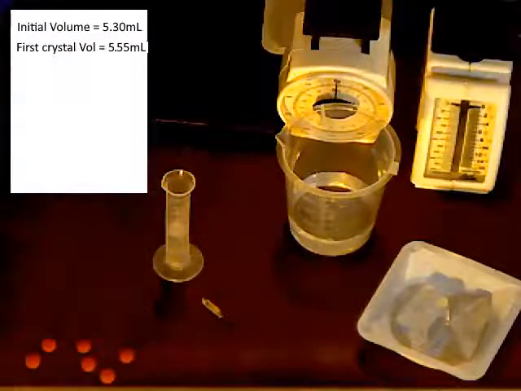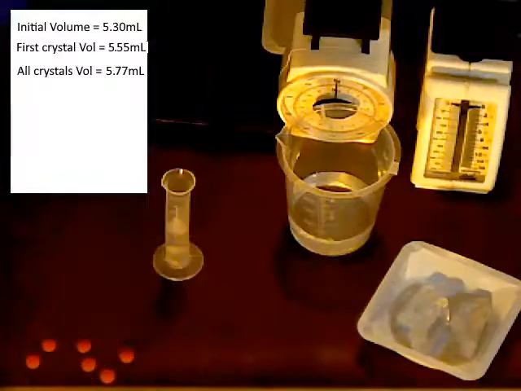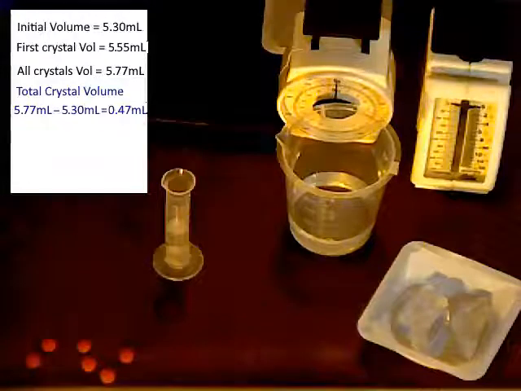The volume goes up ever so slightly, and I can make a reading and determine how much it increased by. Now I'll add my second quartz crystal, and the volume goes up slightly more because the quartz displaced some of the water, and I can do some subtraction to determine what those volumes are. Now that I know the volumes, I can find the densities.